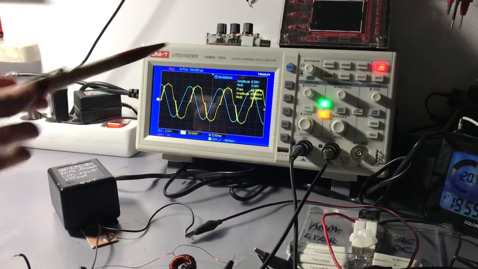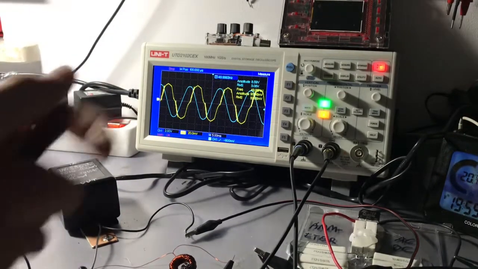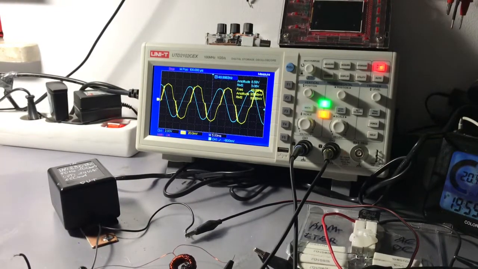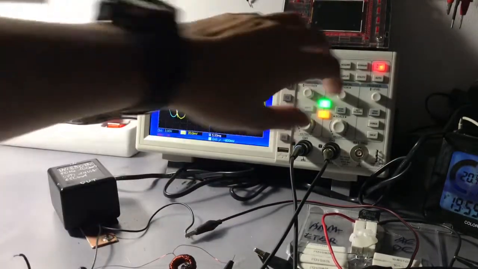So let's do some calculations and explain how this whole circuit looks on the schematic.